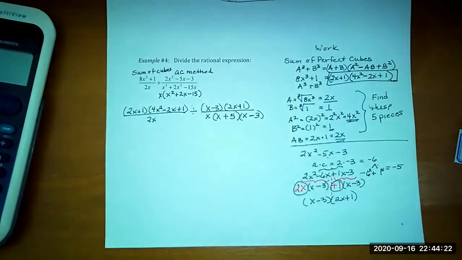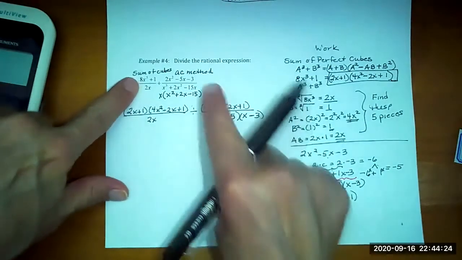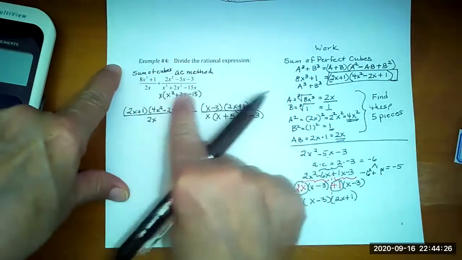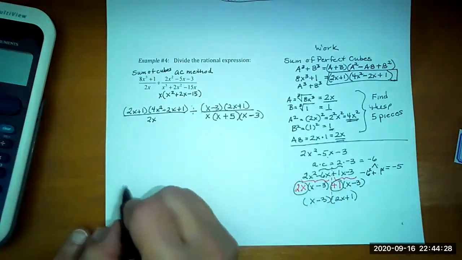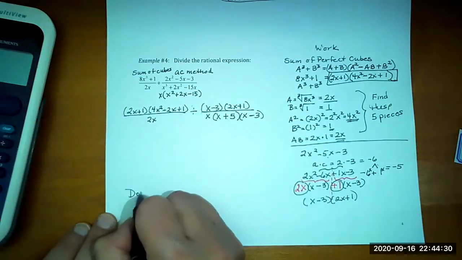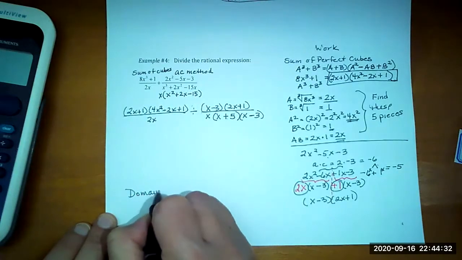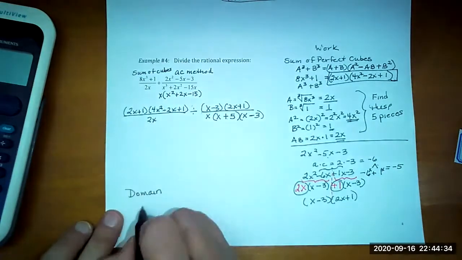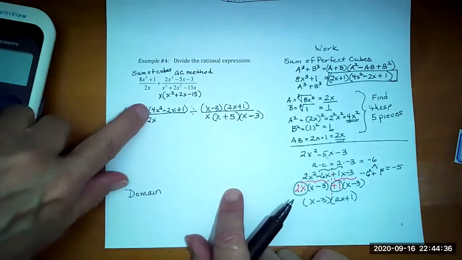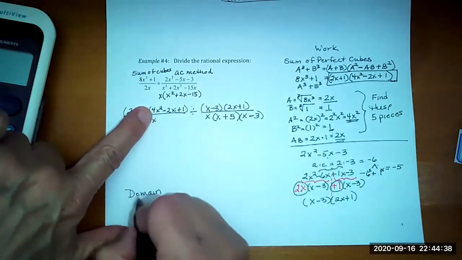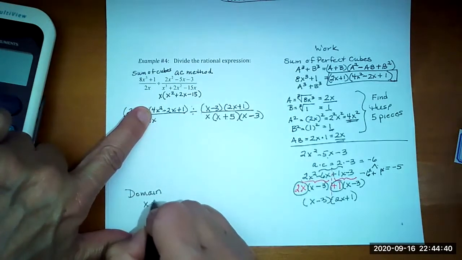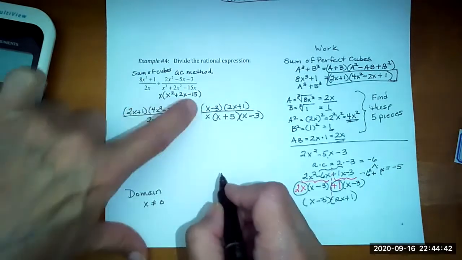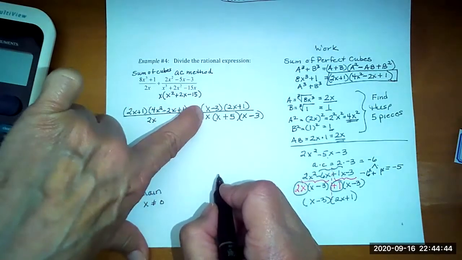So this is how our thing right here is rewritten. Now let's look at the domain. We have to start at the beginning. We're only looking at the variable. We don't need the number. x cannot equal 0. We already have x cannot equal 0.